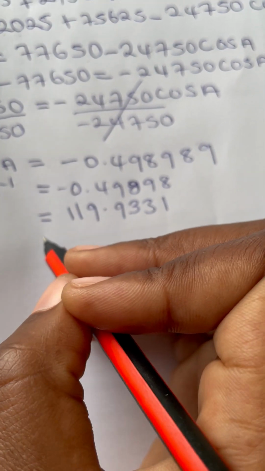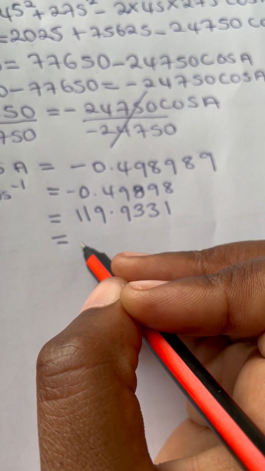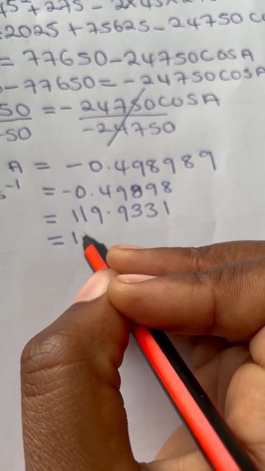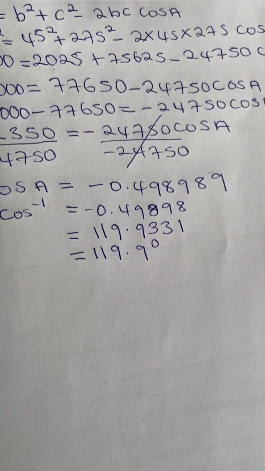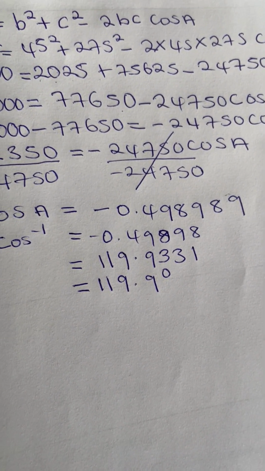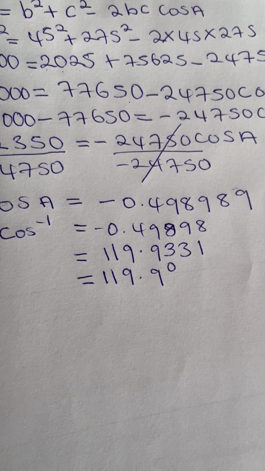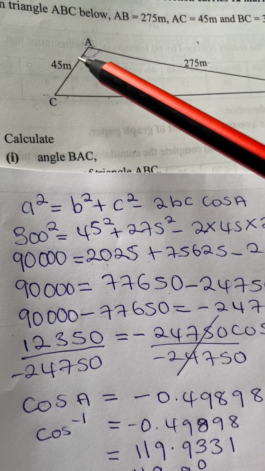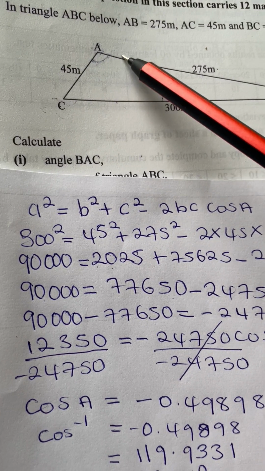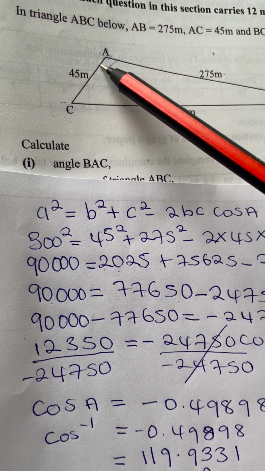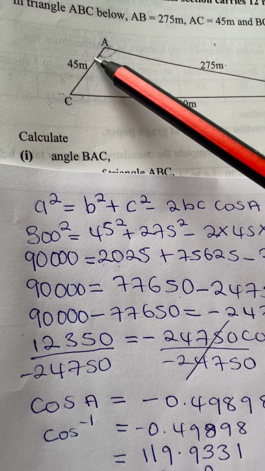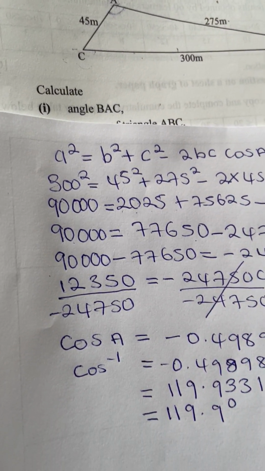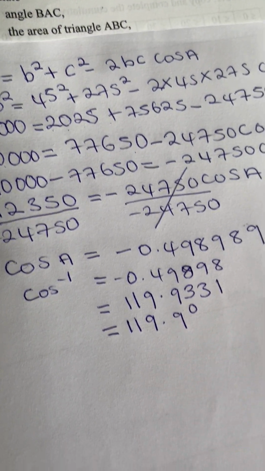When you punch it on your calculator, the answer will be 119.9331, which is written as 119.9 degrees. Very good. So we have the angle there. This is the angle that you are looking for, and we found it. The angle at A that we're looking for is 119.9 degrees. So for question 1, we are done.